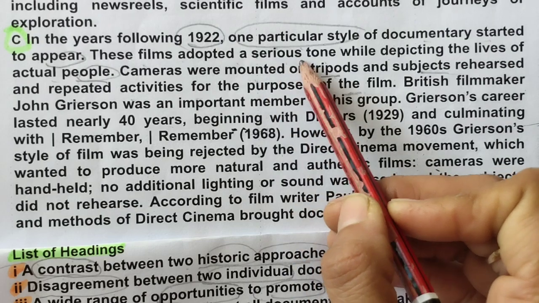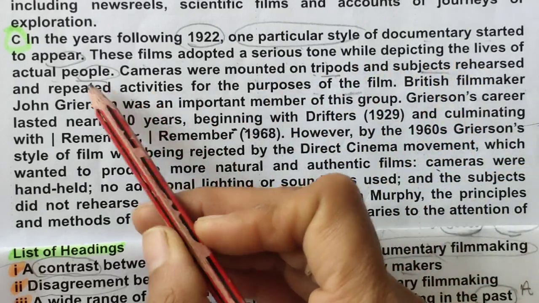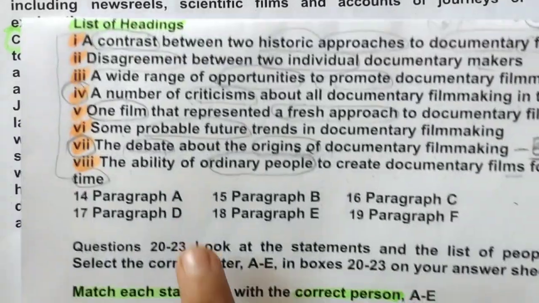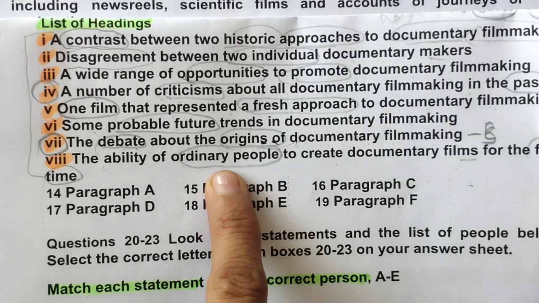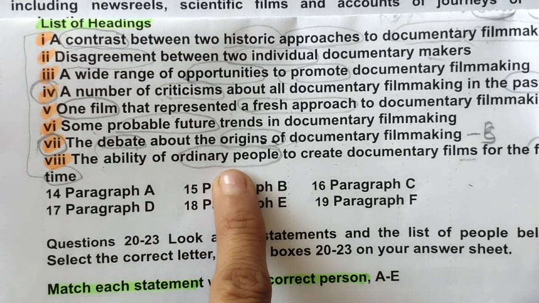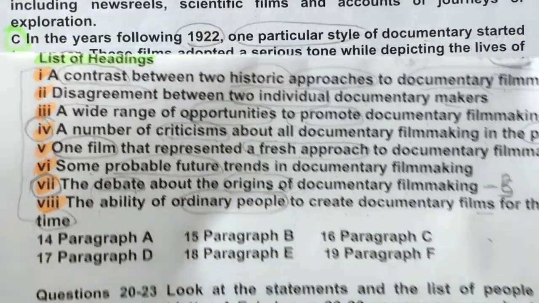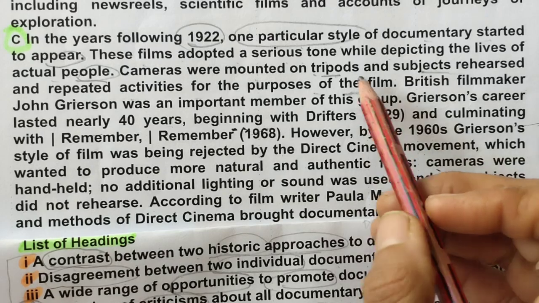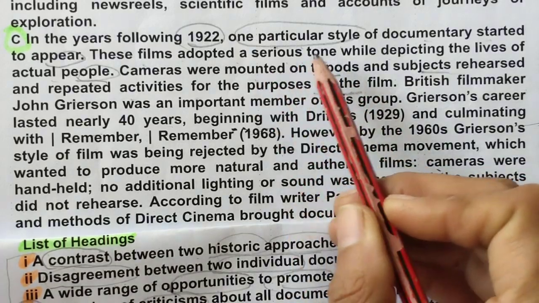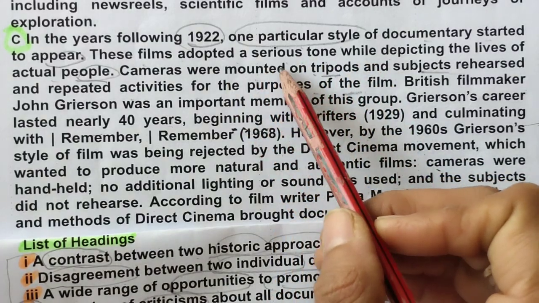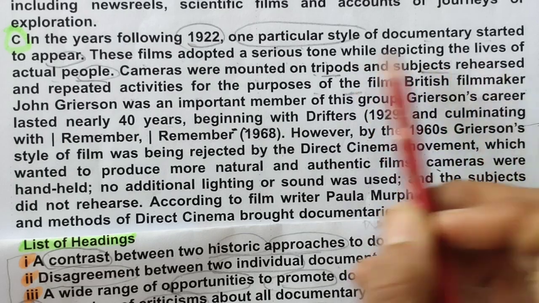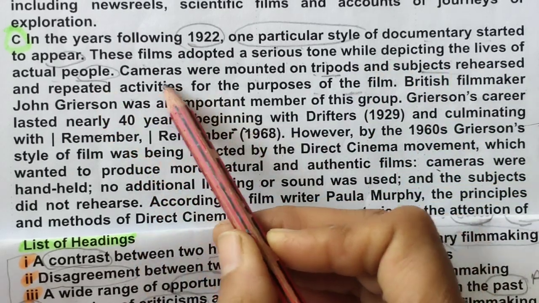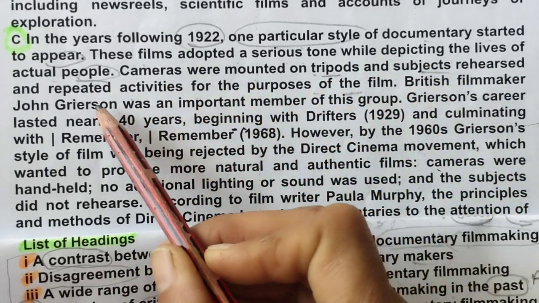These films adopted a serious tone while depicting the lives of actual people. The ability of ordinary people. Here they are talking about the ability of ordinary people to create documentary film. But no, they are talking about people, but not the ability of people. They are talking about depicting the lives of actual people. Cameras were mounted, subjects rehearsed.